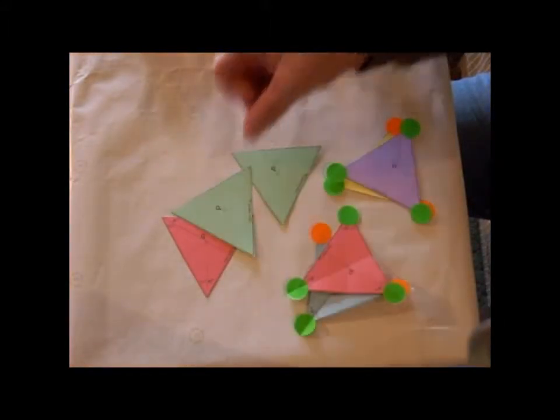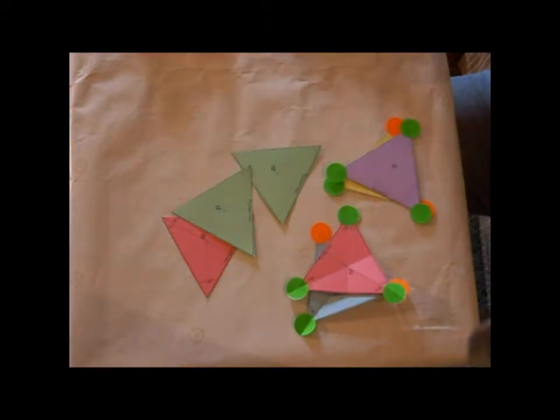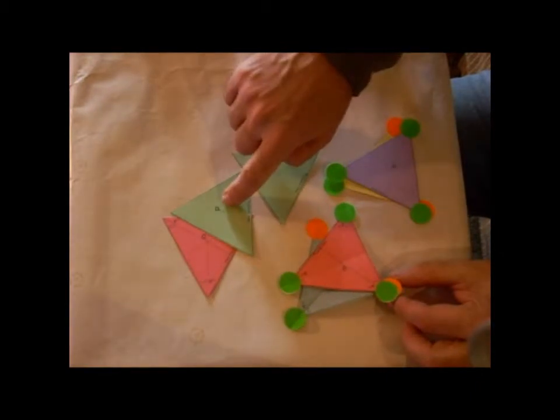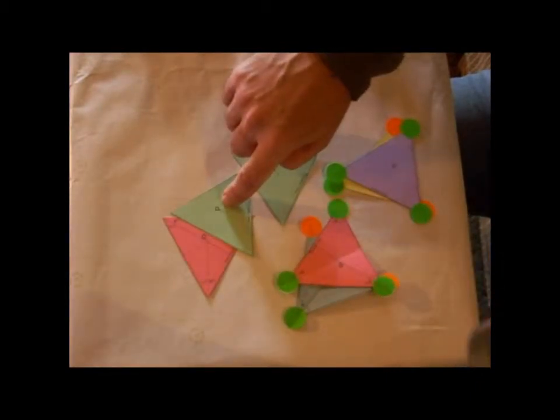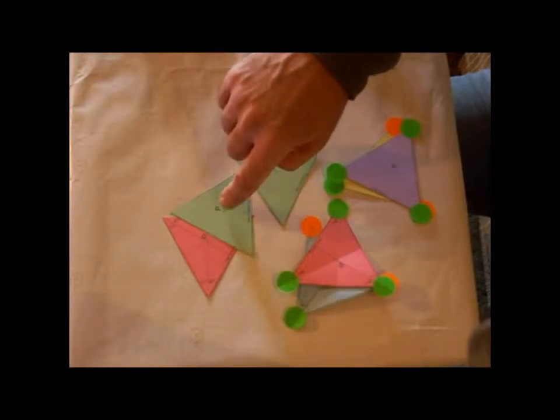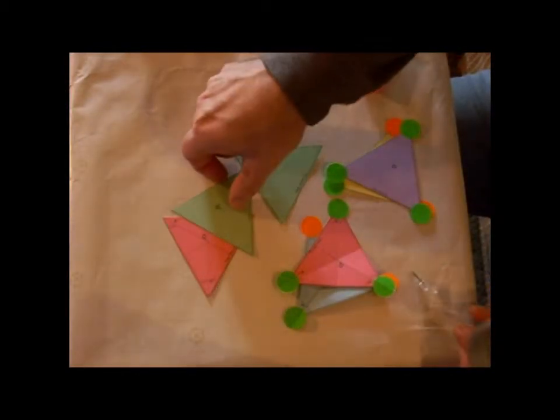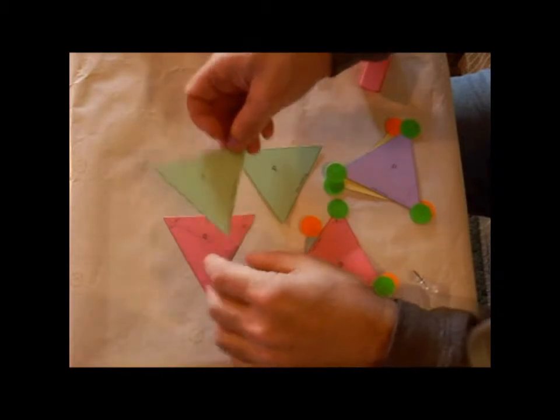So we see an equilateral triangle, and for our equilateral triangle we see the point P. So that is the point of the point group that will not move during the symmetry operations. So this is the bottom piece of our pattern, so it's shaped like a triangle.